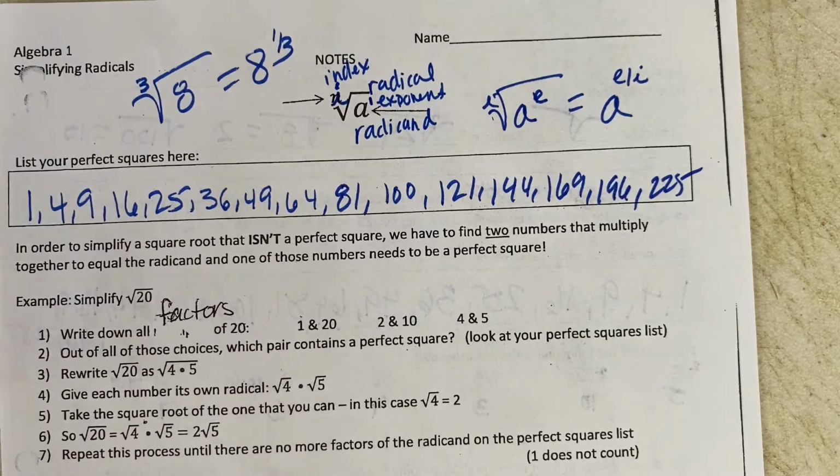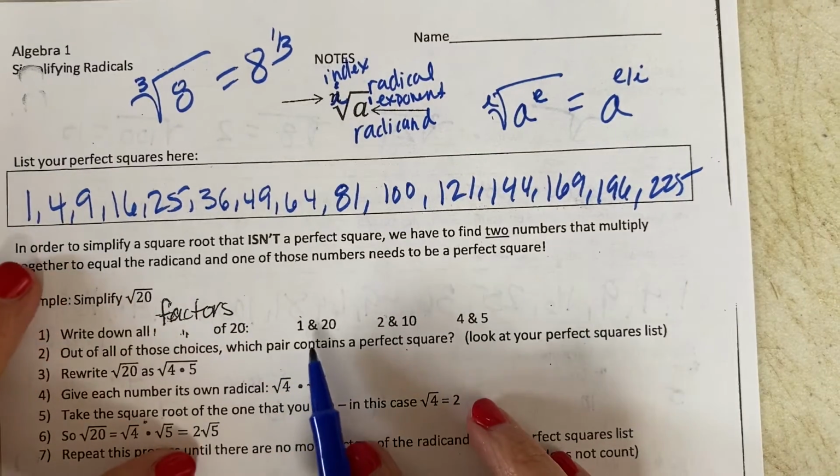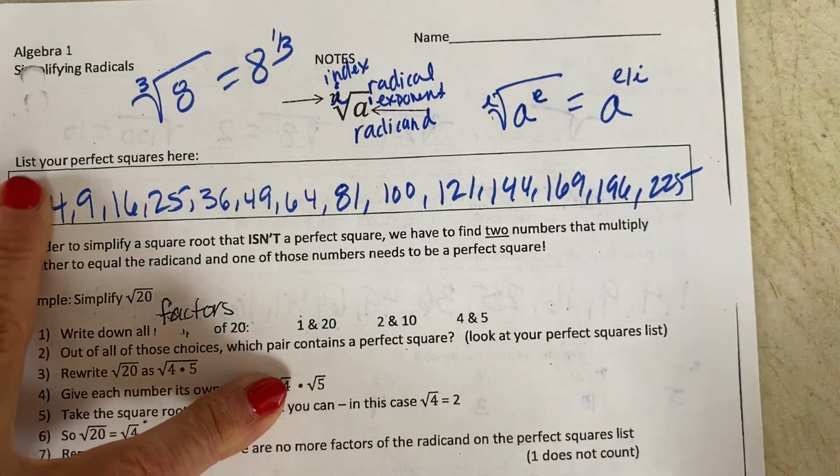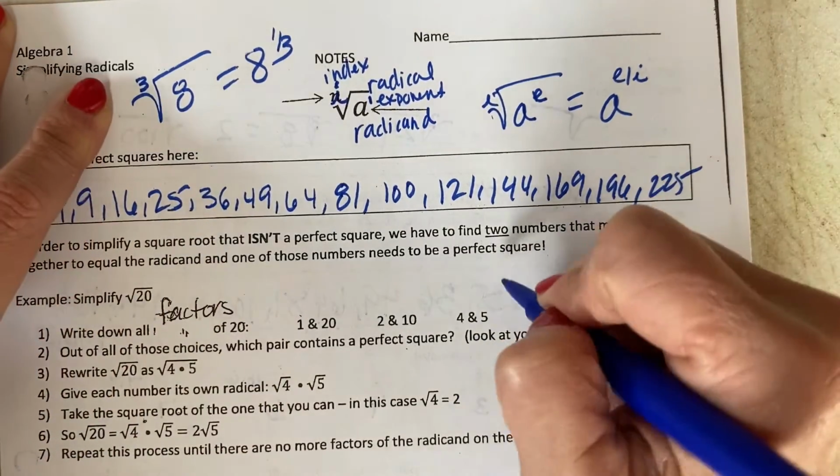All right, in order to simplify a square root that isn't a perfect square, say that you had the square root of 20, we have to find two numbers that multiply together to equal the radicand. The radicand is the number under the square root, and one of those numbers needs to be a perfect square. For example, the square root of 20. You're going to write down all the factors of 20: 1 and 20, 2 and 10, and 4 and 5. You're going to pick the largest perfect square.